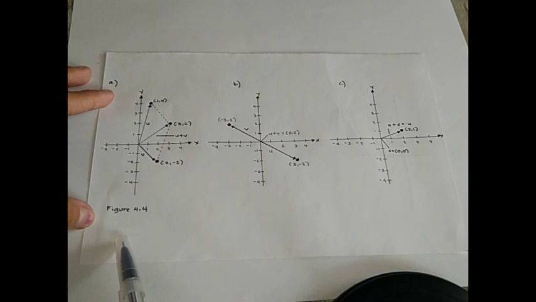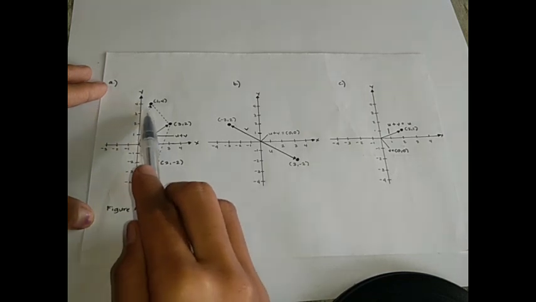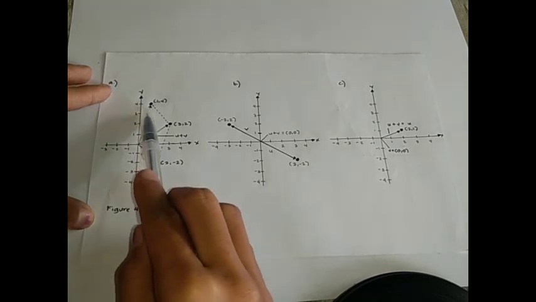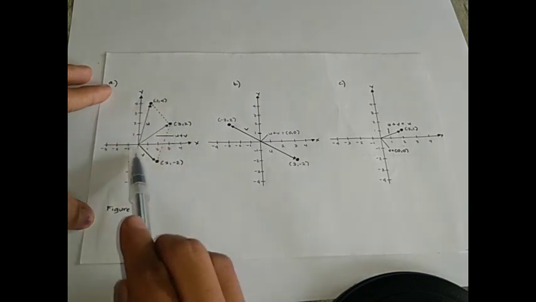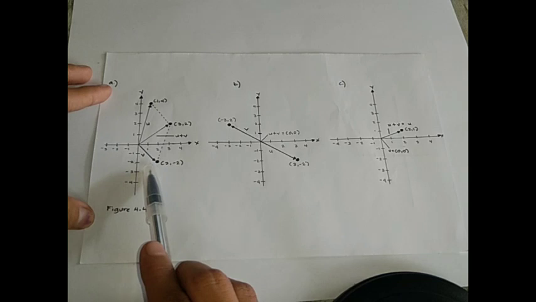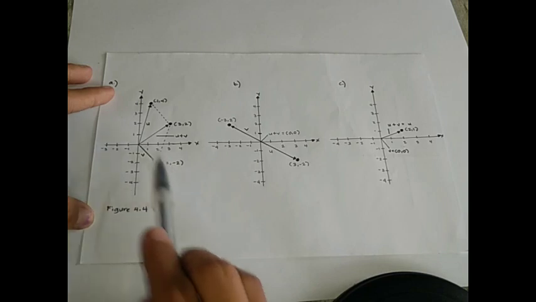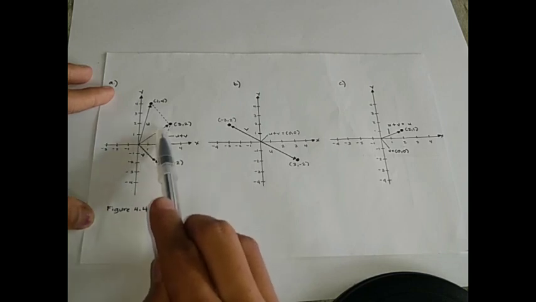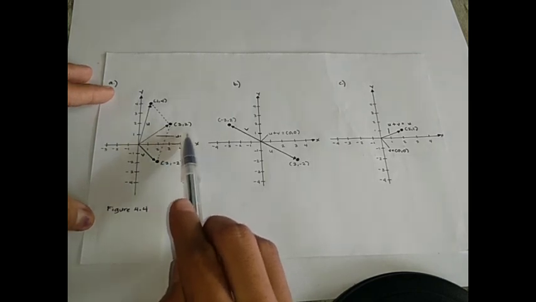Let us take a look at the graphical representation for letter A. So this line is the vector u and its component or value, which is positive 1 and positive 4. And also, this line is the vector of v and its component, which is positive 2 and negative 2. Then this line is the sum of u and v, which is positive 3 and positive 2.